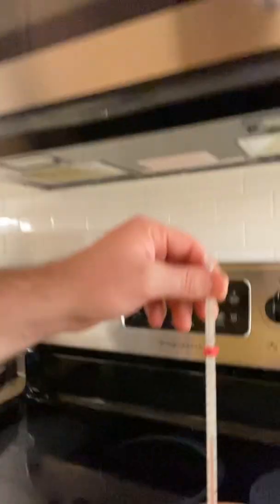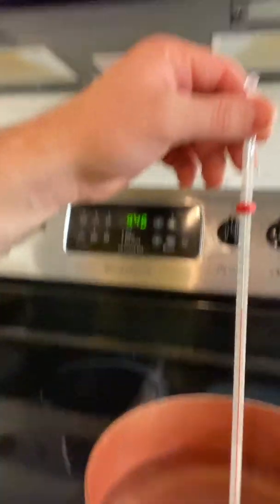We are now going from liquid state to the gaseous state via boiling point. As you can see here, I've got my thermometer and my half pot of water is currently heating up.